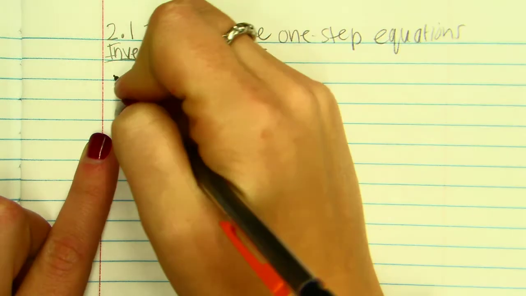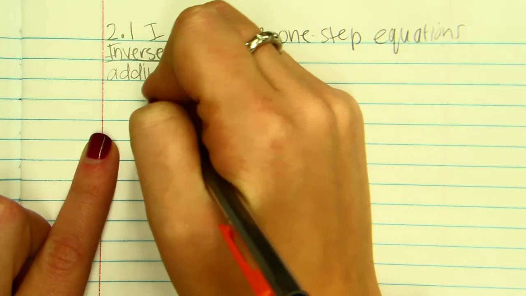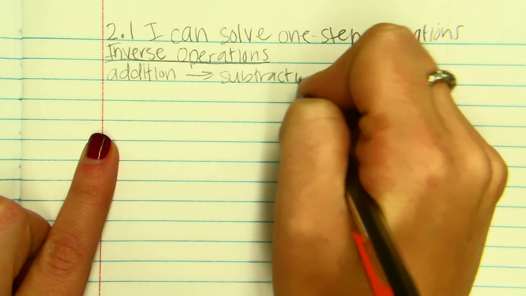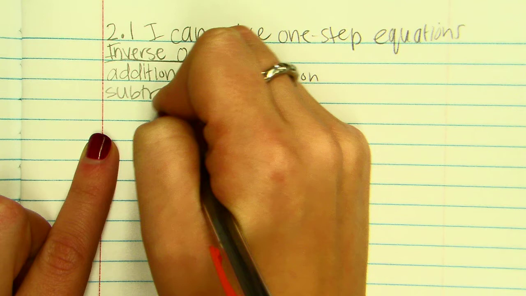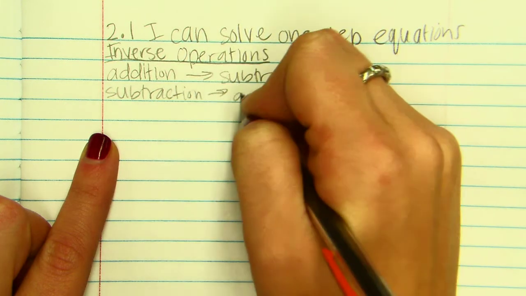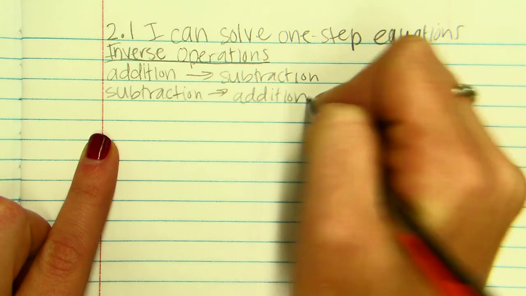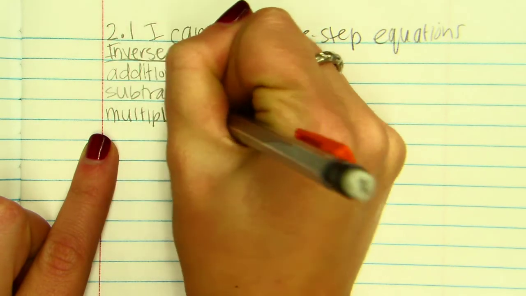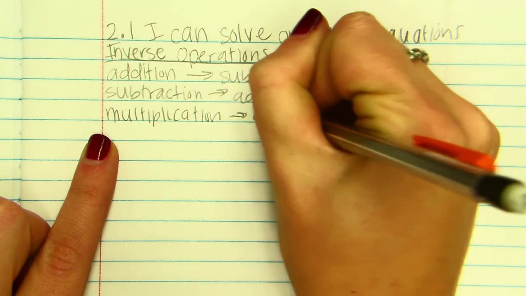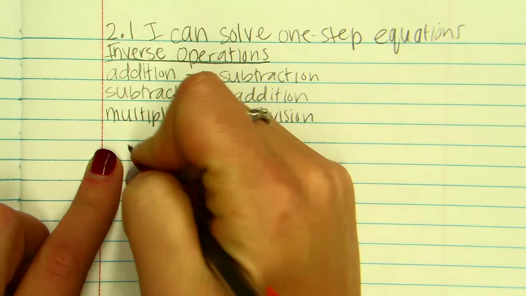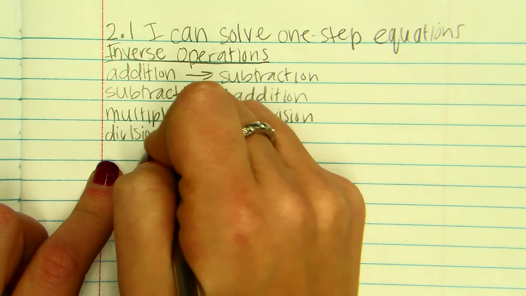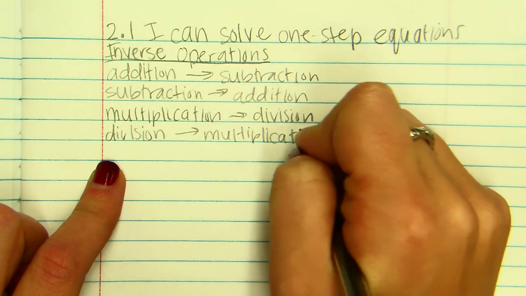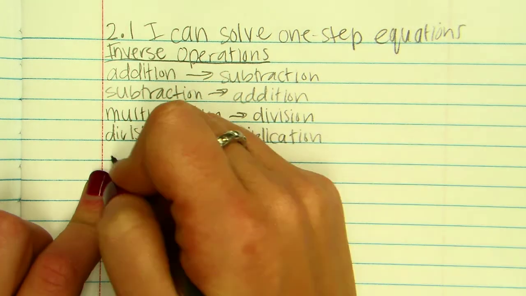The opposite or the inverse of addition would be subtraction. The opposite of subtraction would then be addition because they undo each other. The opposite of multiplication, or the inverse of multiplication, is division. And the inverse of division should be multiplication. You did all of these kinds of equations last year. The only one that's new for this year is the opposite of exponents.